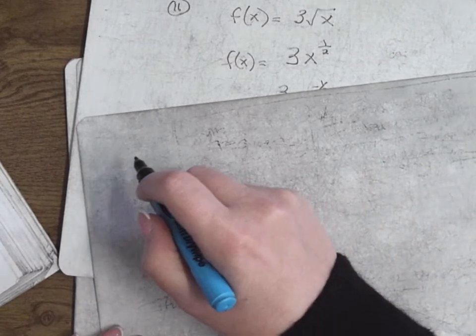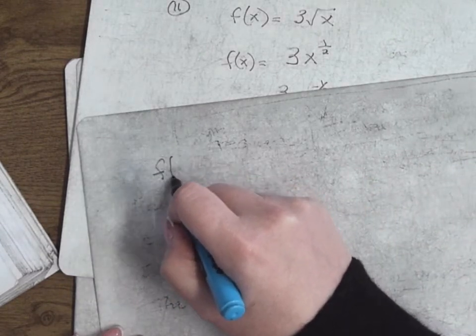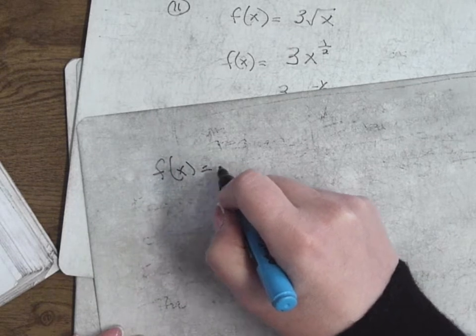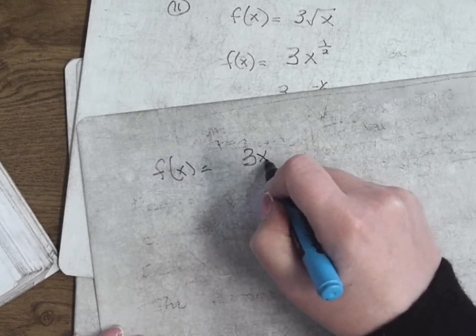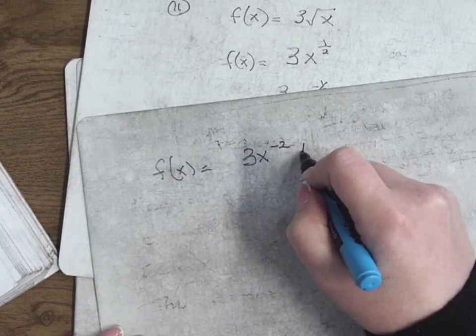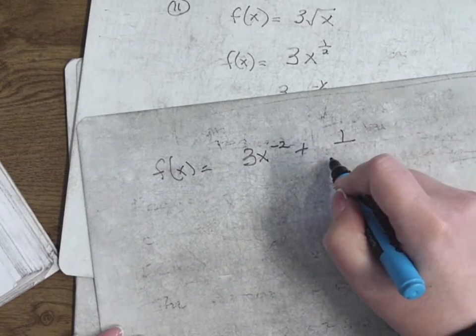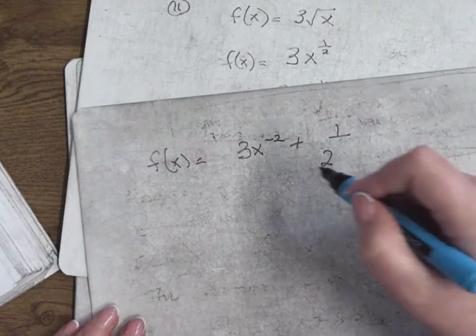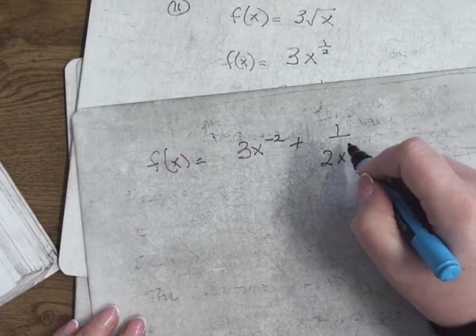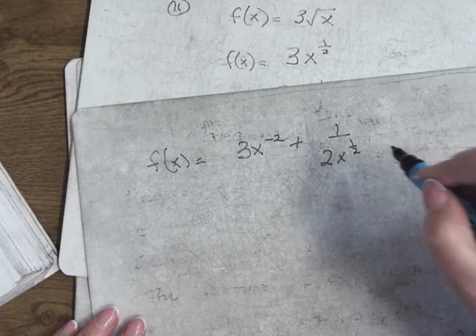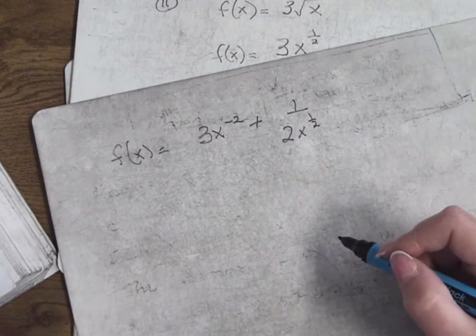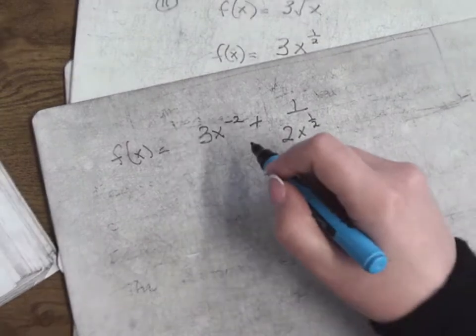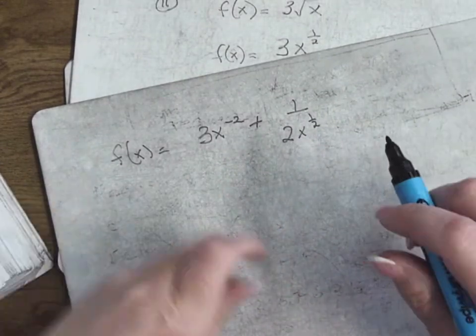Yeah. Okay. So f of x is equal to 3x to the minus 2 plus 1 all over 2 times the square root of x. I'm going to take a shortcut here and write that as x to the power of a half. Is that alright? Right, I need to bring that upstairs before. This one's fine, it's upstairs already.